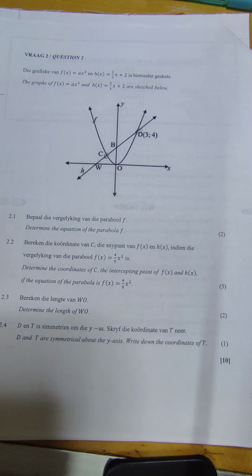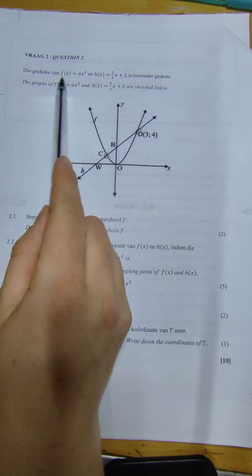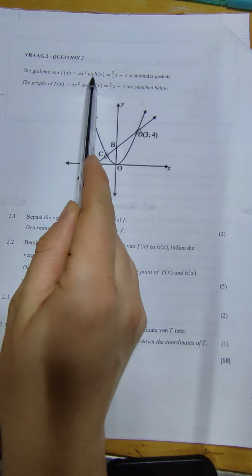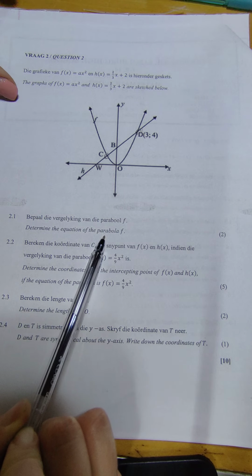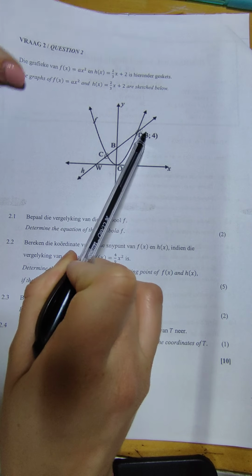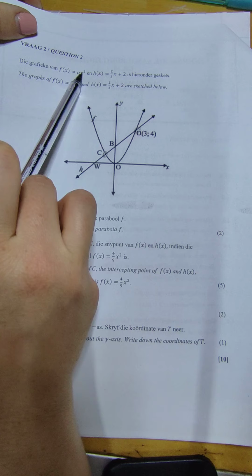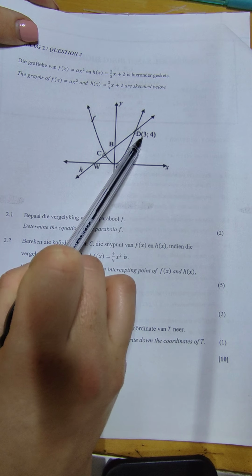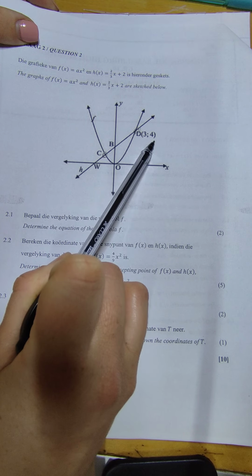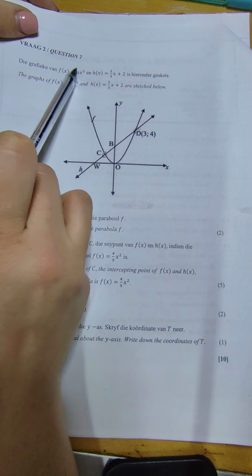Hi guys, let's just have a quick look at this question. It says f of x is equal to ax squared and h of x is equal to 2 over 3x plus 2. Okay, so then they ask you to determine the equation of the parabola. Now of course we are given a coordinate that's on the parabola and we have the equation there. So the coordinate obviously has an x value and a y value, which we can just plug into the equation.